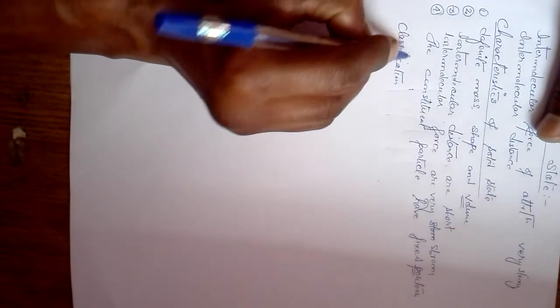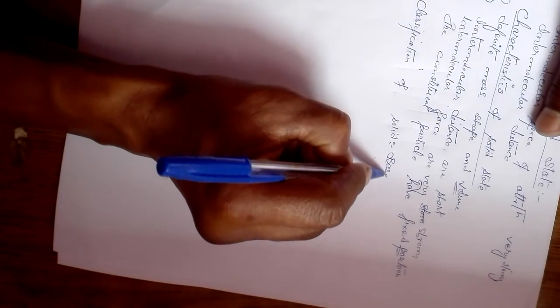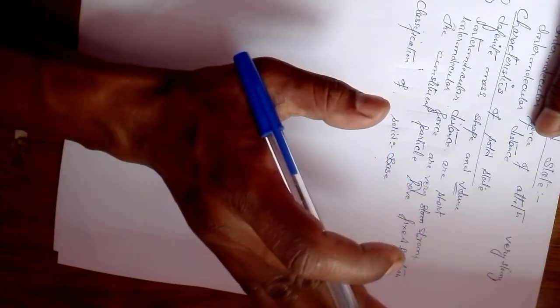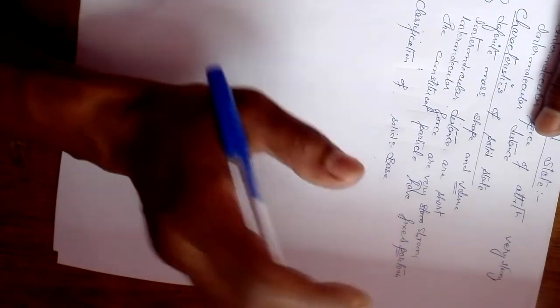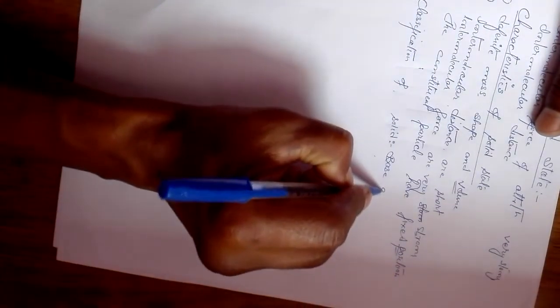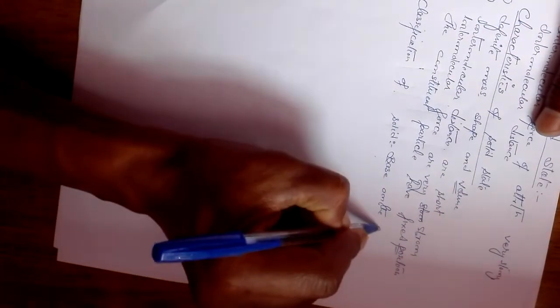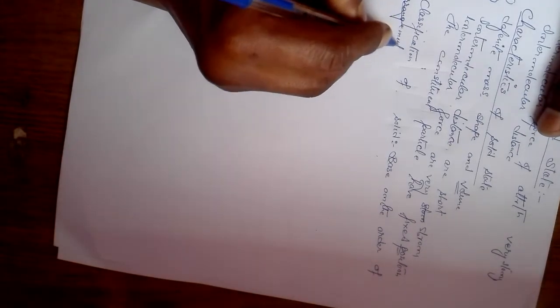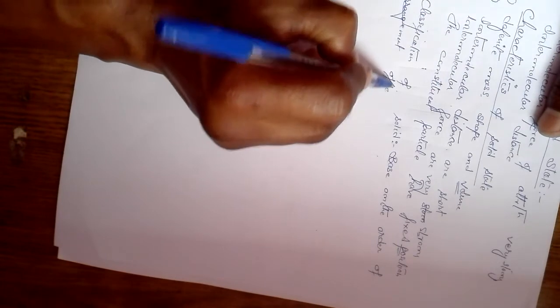Okay, all right. The next topic here is the classification of solids. Classification of solids based on the order of arrangement of the constituent particles. Remember, this mode of classification is not based on the types of the constituent particles, but only on the order of arrangement of the constituent particles.